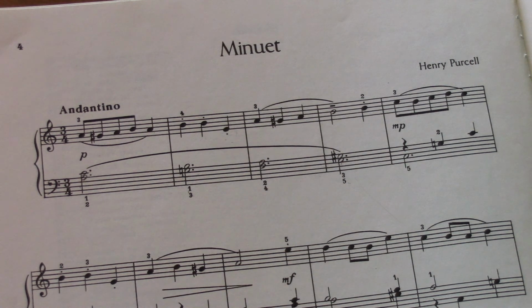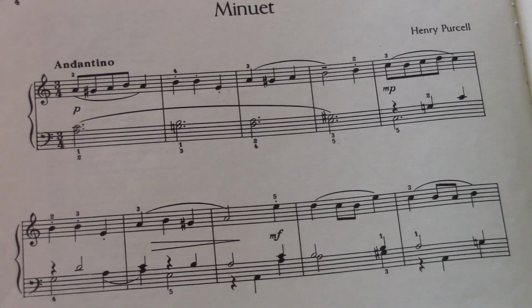It's time now to play. Remember, eyes on the music, steady tempo, don't stop, don't correct. Here you go.